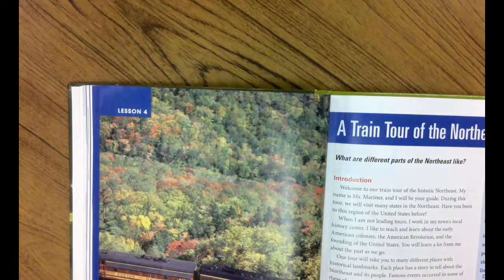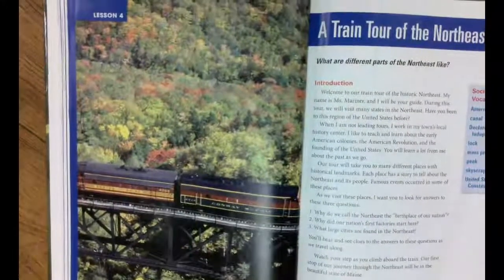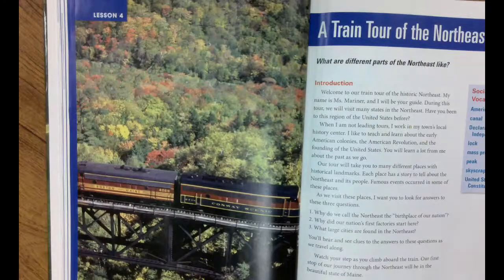We're done with all the introduction chapters. Chapter 1 talked about how we're going to study social studies, Chapter 2 talked about all the regions of our country, and Chapter 3 talked about all the people of our country. Now we're actually going to start studying the regions. Remember, we divided our country up into 5 different regions, and each of these 5 regions now is going to have 2 chapters dedicated to it.